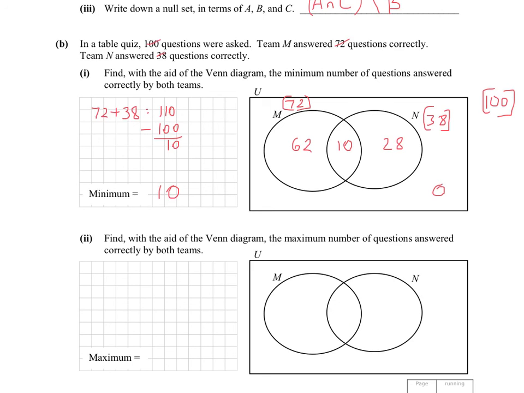Well, I've got 38 for N and 72 for M. Now, 38 is less than 72, so it wouldn't be difficult for me to put 38 in its entirety in that intersection, put 0 in N only, and then all I need to do is add an extra 34 for M only, and that will give me the 72 for M and the 38 for N. All I need to do is make sure that it adds up to make 100, and I can do that by putting 28 questions unanswered by both teams. And my maximum would be 38.